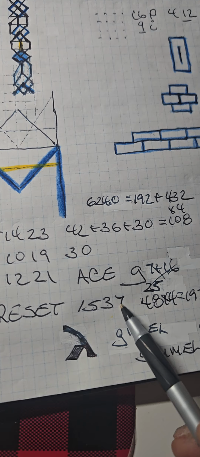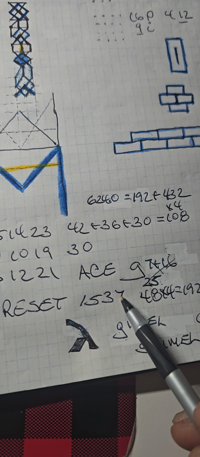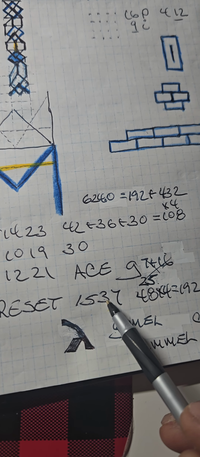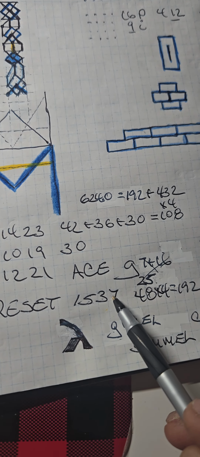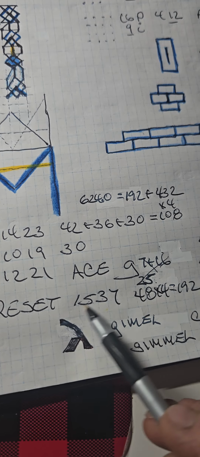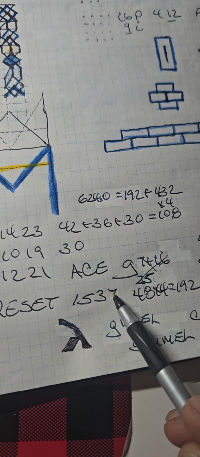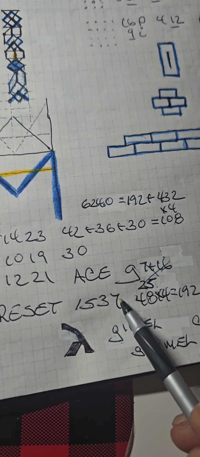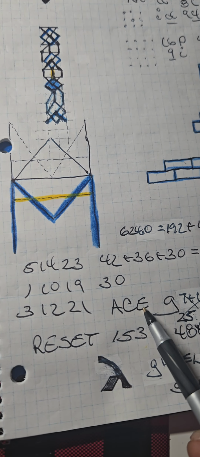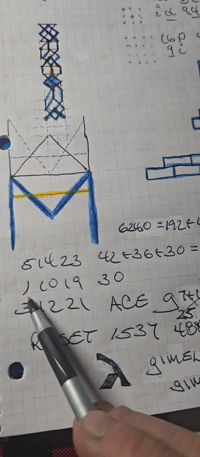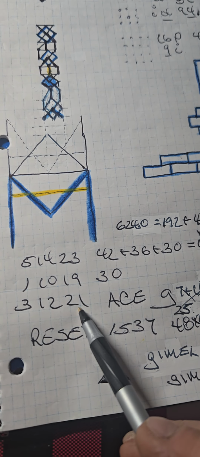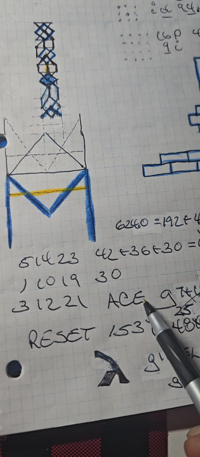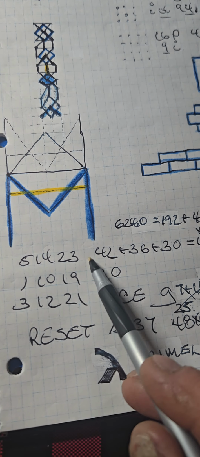The 7 is an association of 1, 2, 3. It's a 3, 1, 3 creating 7. A 1, 3, 1 to create 7. 1 times 3, 1 plus 3 is 7. The 1, 3, 5 says ace. In the A house, 1, 10, 19, 30. In the C house, 3, 12, 21. Must be a Seahawk. In the E house, 5, 14, 23.